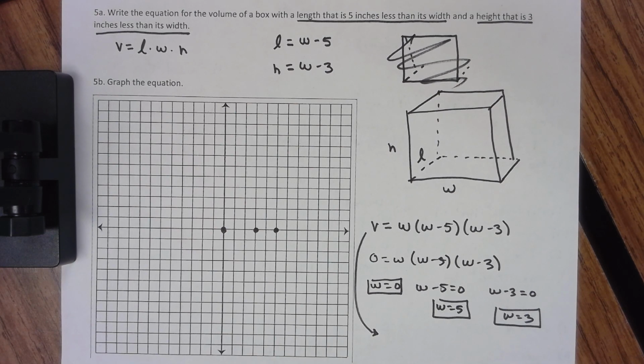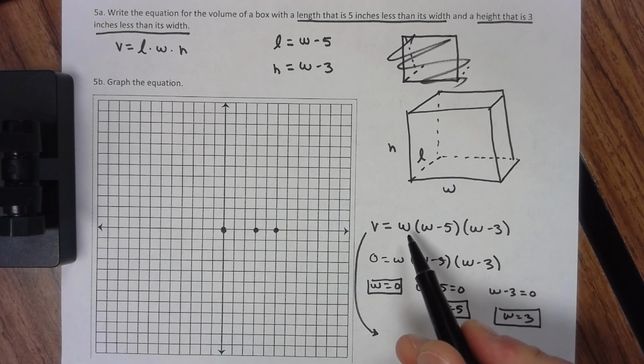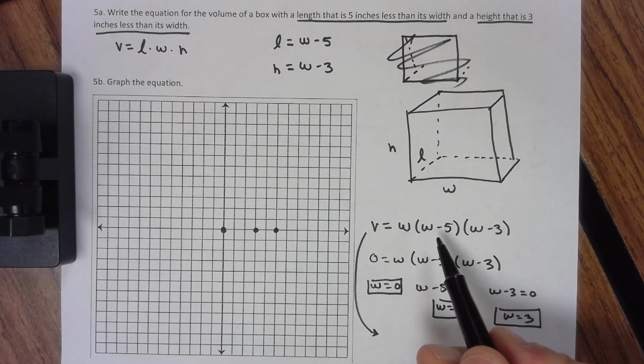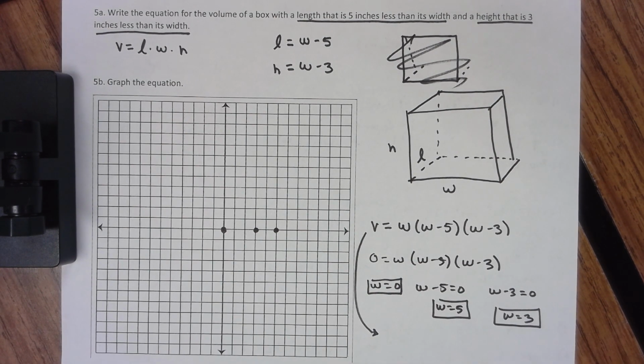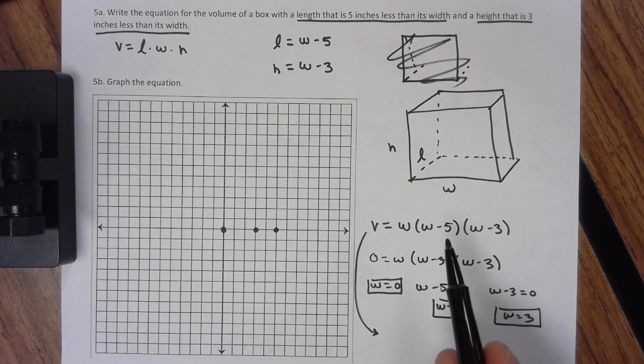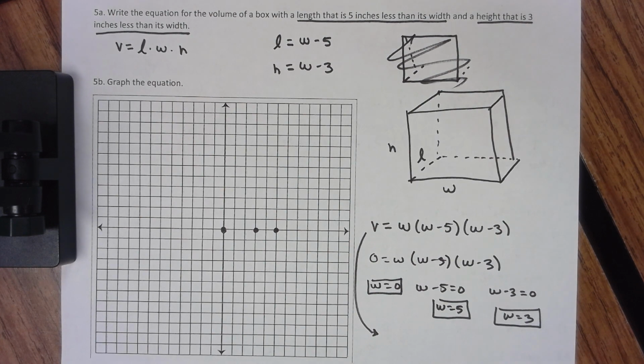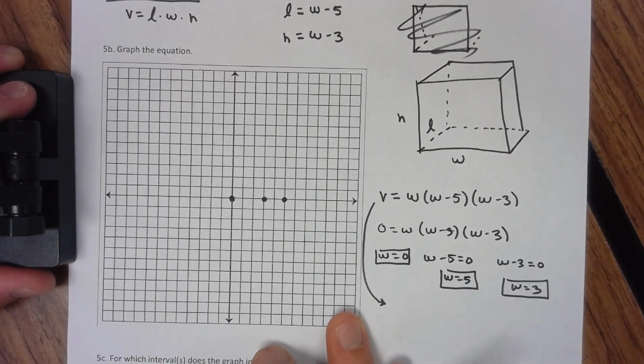A lot of you were writing, you might have ideas. Somebody share your ideas. How do I go from factored form to standard form? Or another way to think about this, what operation is happening between W and W minus 5 and W minus 3? Jake, what are you signaling? Multiplication. So if I want to go from factored form to standard form, I need to multiply all these terms together. So that's how we're going to be able to get into standard form.